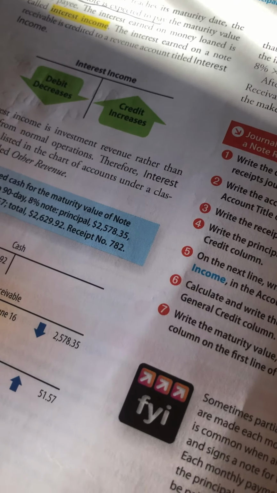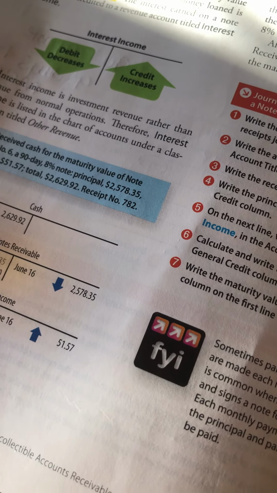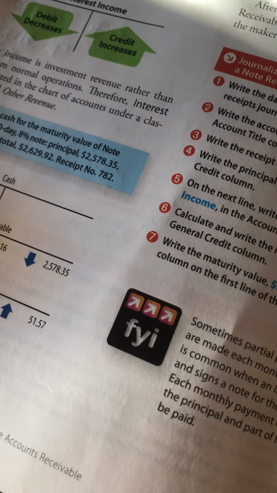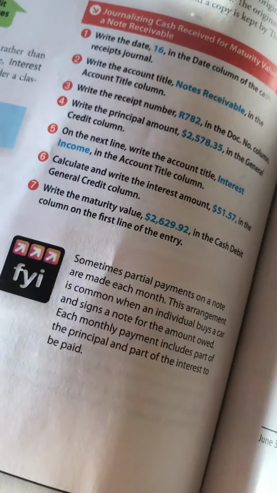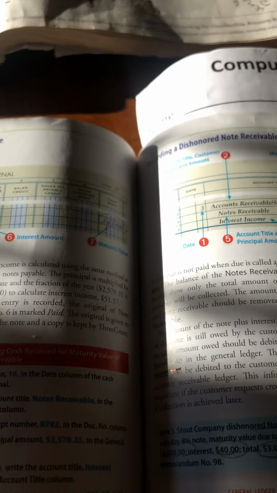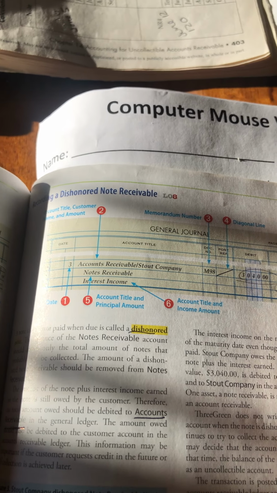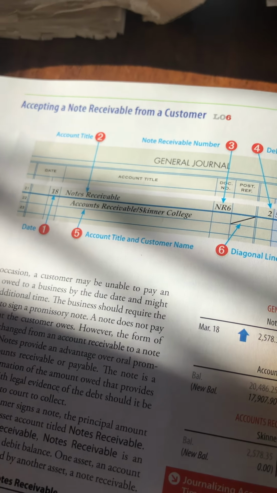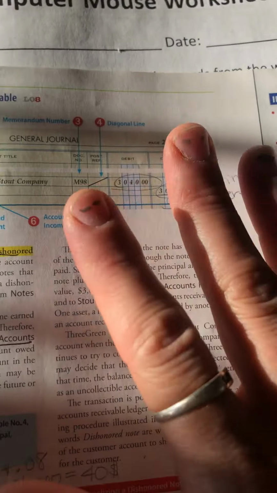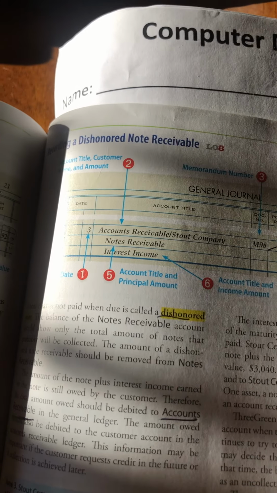Then you have to record a dishonored note receivable. Just like we did before, we do the exact opposite. If they don't pay it, the note receivable is changed back to an account receivable. So that's in our general journal, right? Because we already recorded this notes receivable in our general journal, now we have to re-record it because they didn't pay it.